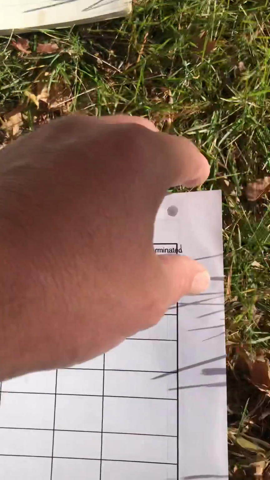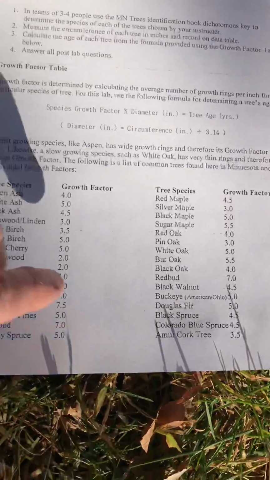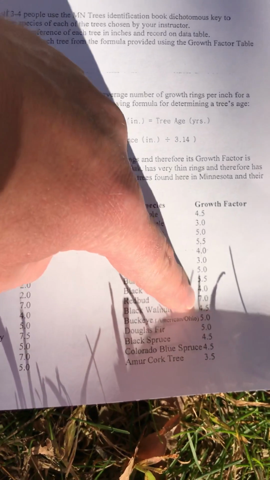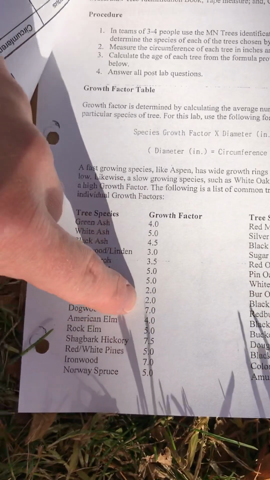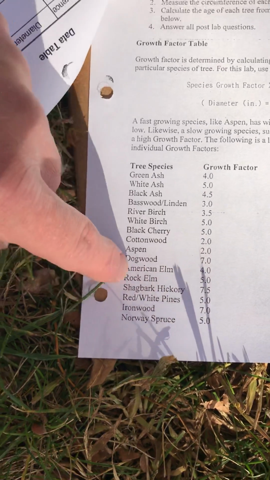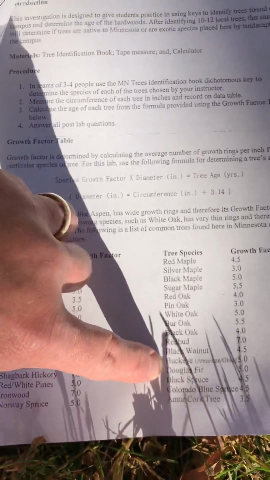Then with the growth factor, again from this sheet here, if we find black walnut, there's black walnut. Black walnut's growth factor is a 4.5, so kind of a medium growing, not super fast. A 2 is really fast, like cottonwood and aspen. A 7 is really slow, like ironwood or dogwood. That's really slow growing. So we're right in the middle here with the black walnut.